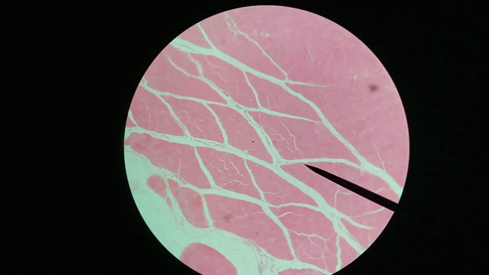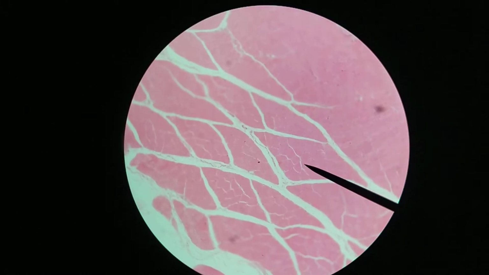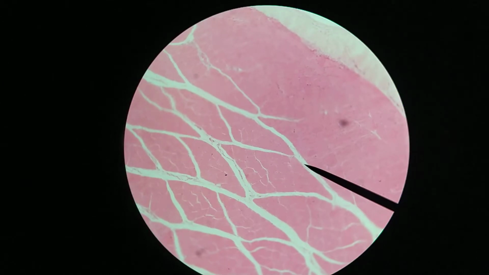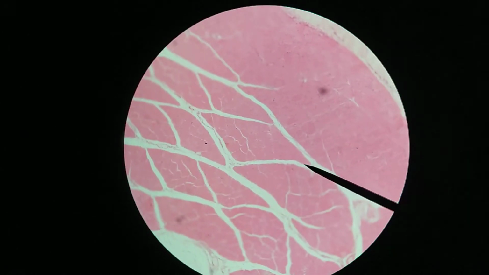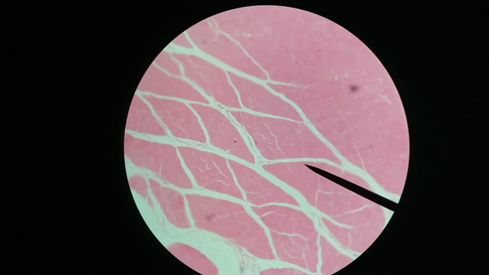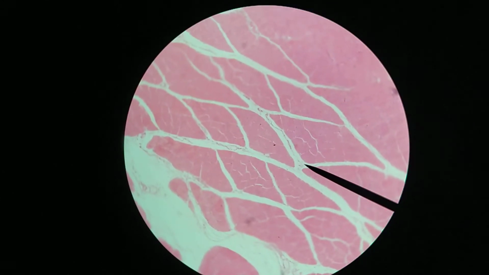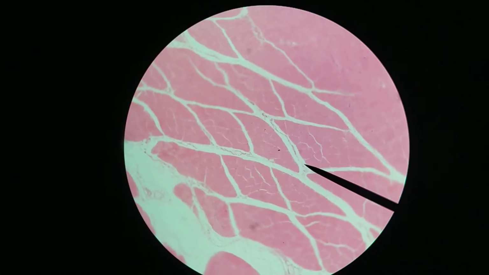At 100x magnification, we're starting to see some of the nuclei here. And again, this right here will be a fascicle, so let me just try to outline it for you. So right here is the tip of the fascicle. Where my pointer is right now would be the perimysium.